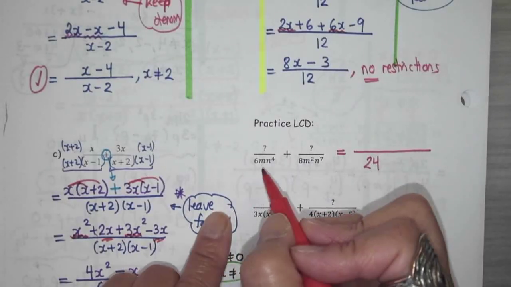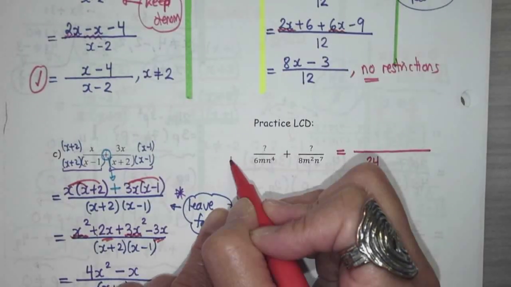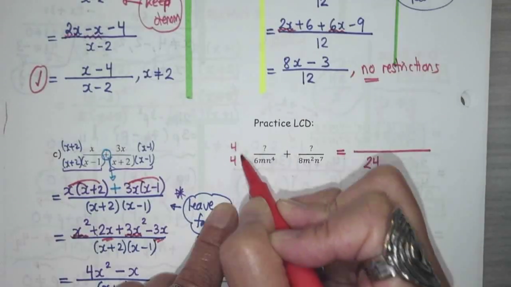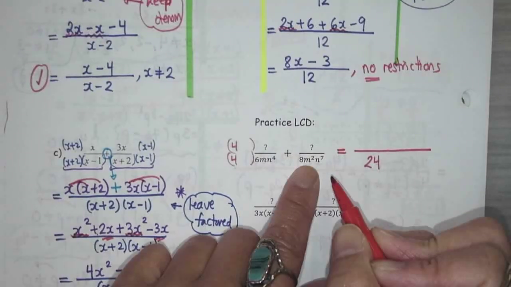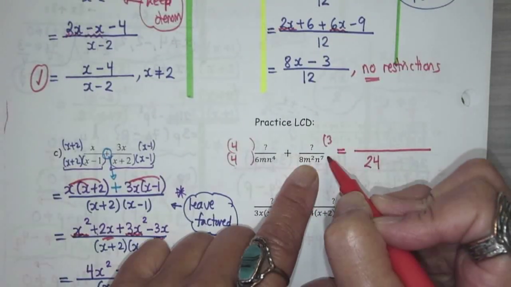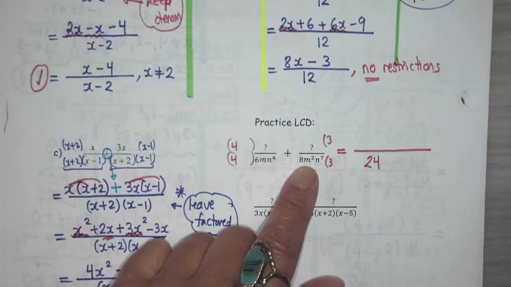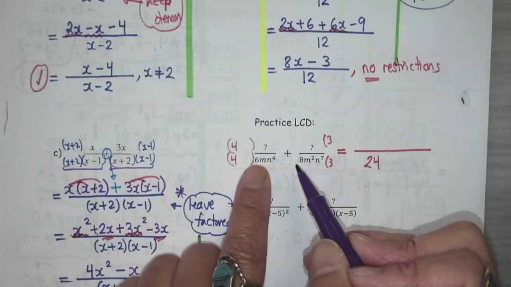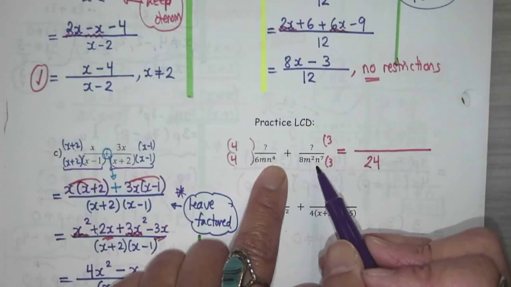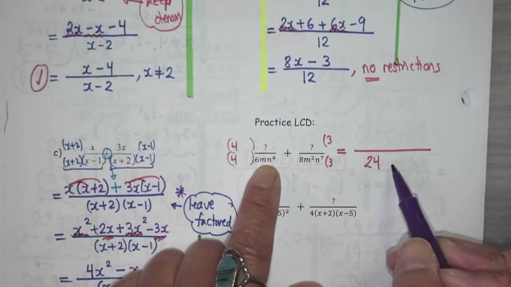So this one I would multiply by 4, top and bottom. I might do more, so hang on. And this one by 3, and then I might do some more. All right, so 24. What else do I need? I need the m's. So it's a monomial, so it's 6 times m times the n. How many m's do I need?